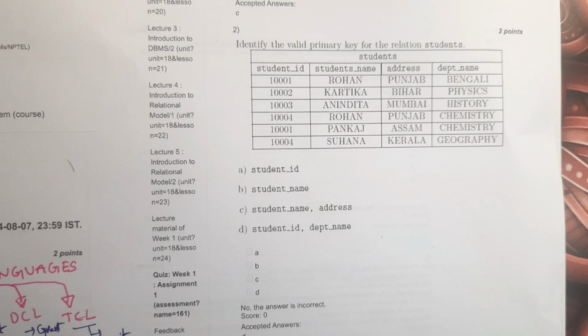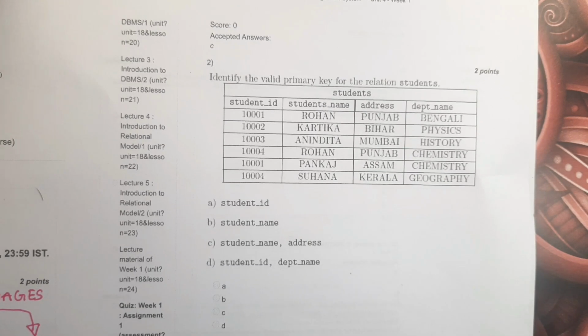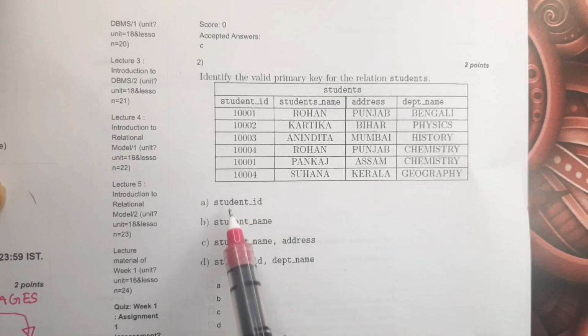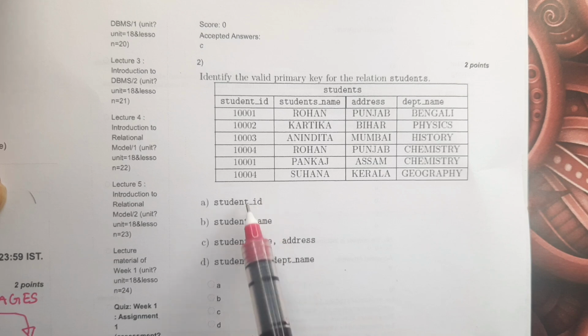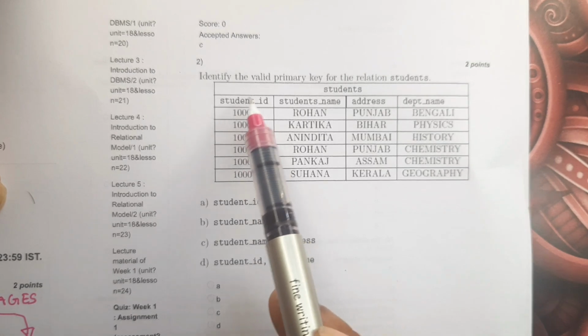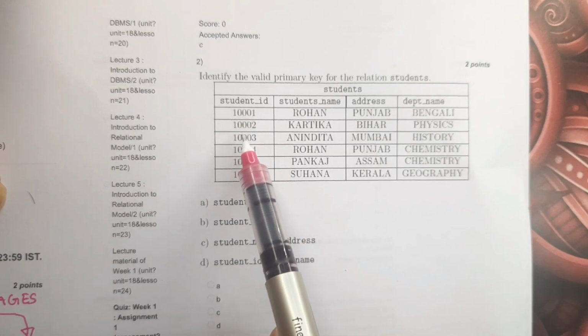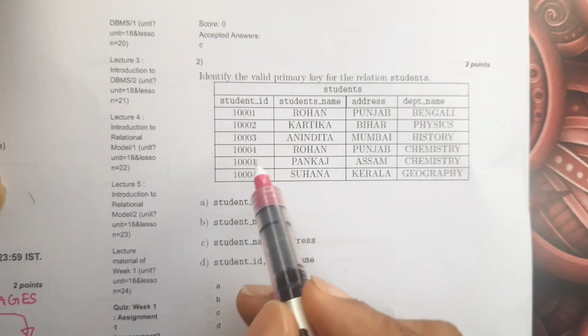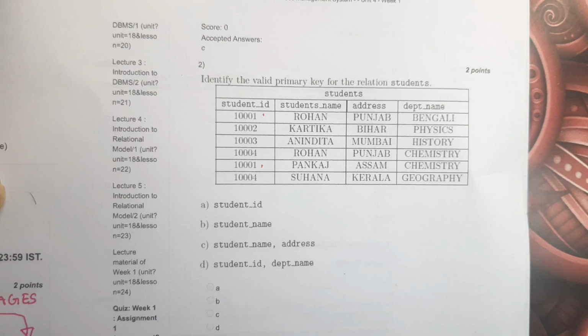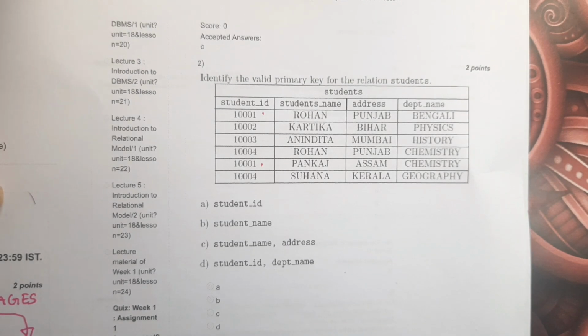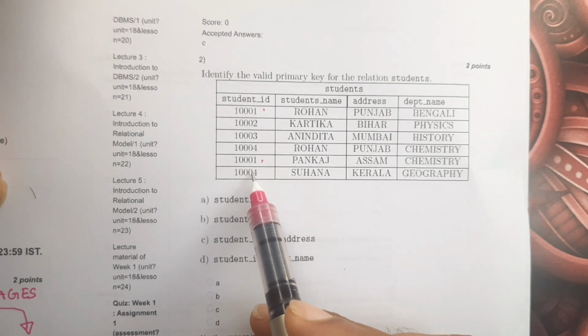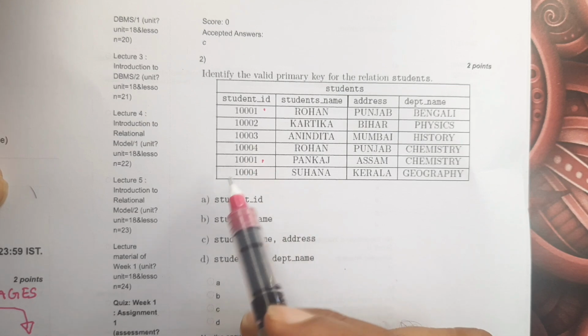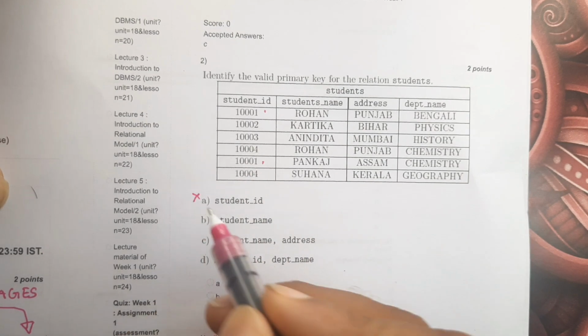First, remember what is meant by primary key. A primary key will uniquely identify a row in the table. So when you see this table, if I select the primary key as SID or student ID, remember it should not have duplicate values. If I look at student IDs 10001, 10002, 10003, 10004, 10001, there are duplicates. Duplicates means the same copy is available. Second one, 10004, 10004 again. So we cannot say SID is the primary key.